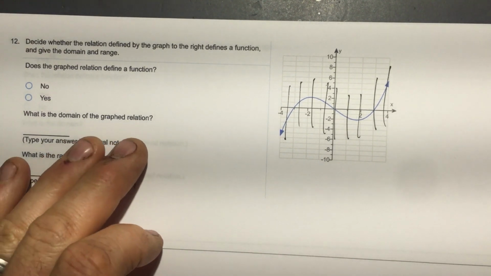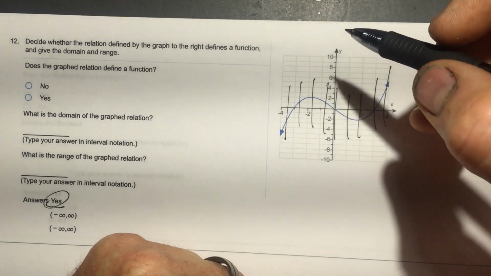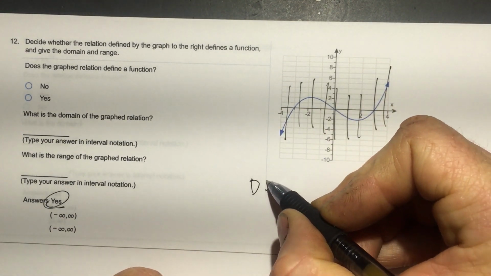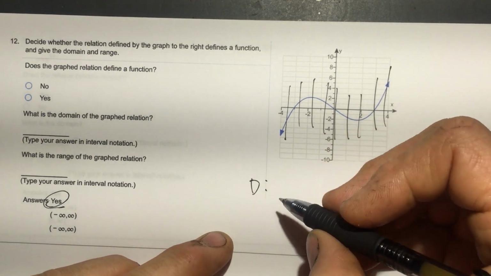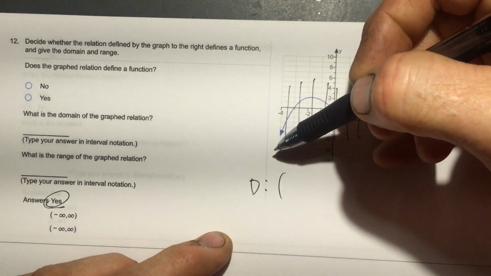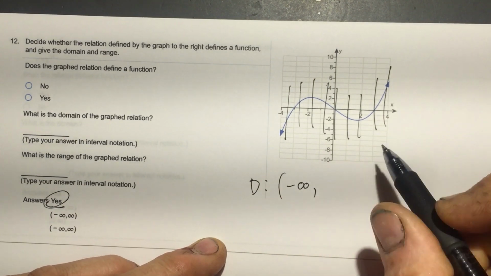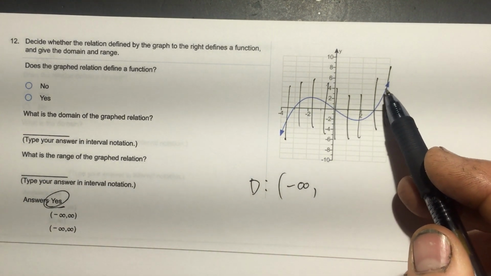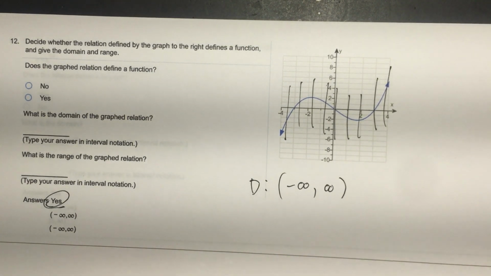All right, now what's my domain and what's my range here? All right, my domain, what's the furthest to the left? Remember now, domain is your x's, and they go left and right. So what's the furthest to the left that it goes? Well, this arrow, it's going this way, so it's going over forever. To the right, as we go to the right here, it's got this arrow, which means it's going to go forever. So there's my domain.